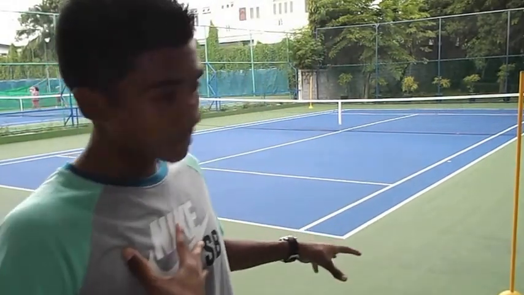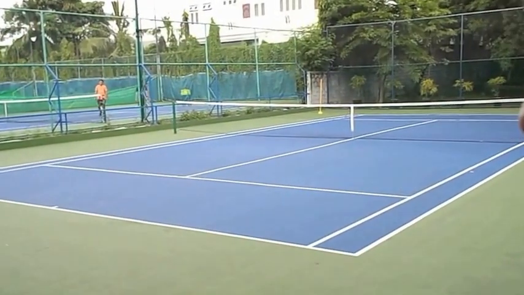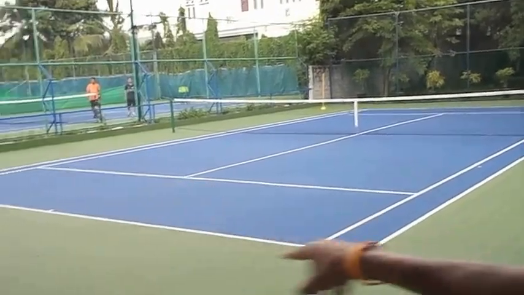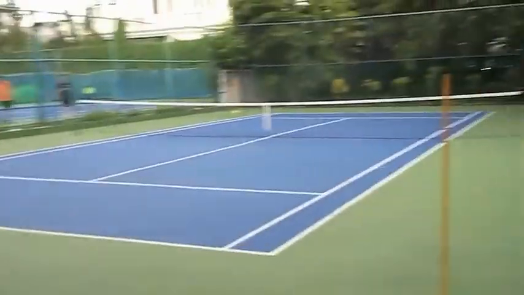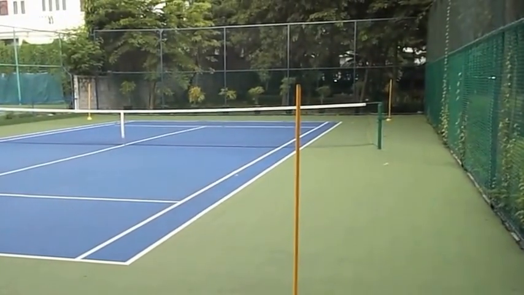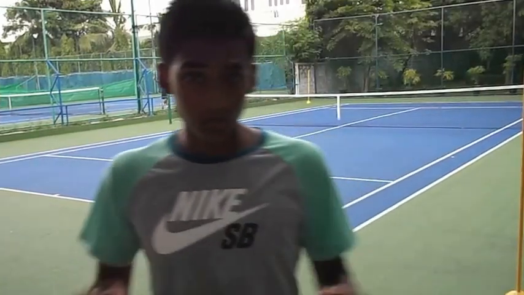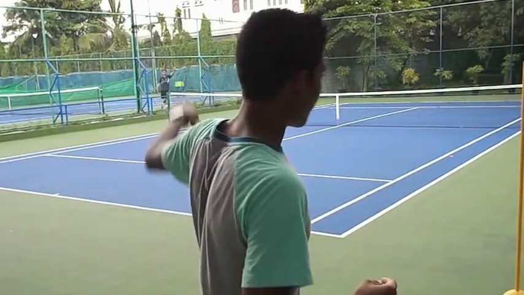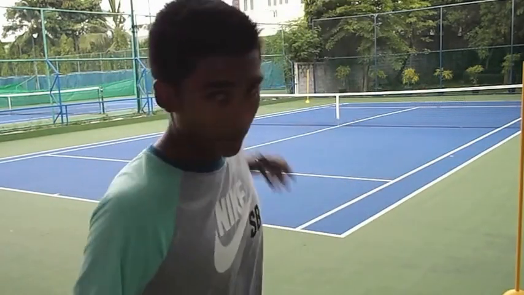So now I'm going to demonstrate what I do in my training. I'm going to show you how it's done. As you can see, you can see four cones, 1, 2, 3, and 4. And the point of this training would be to run around all four sides, 3 laps around this court.